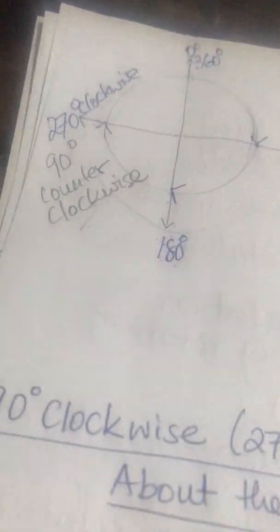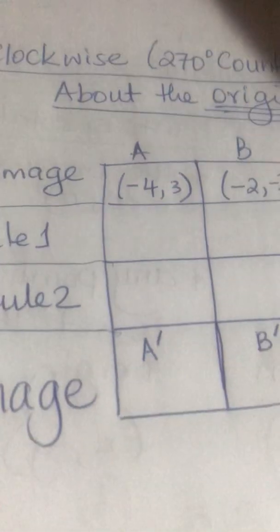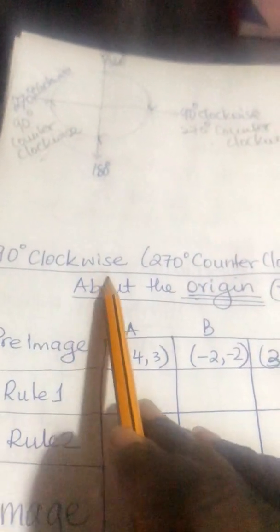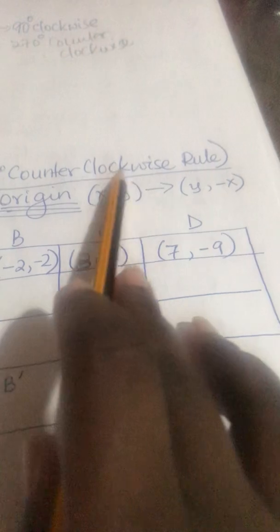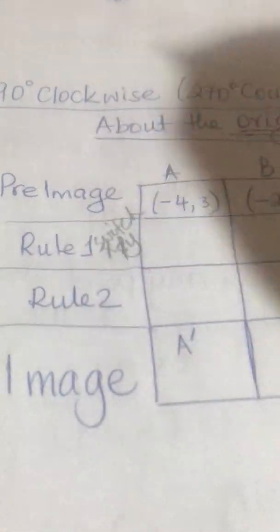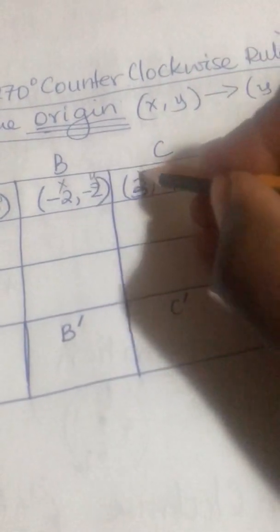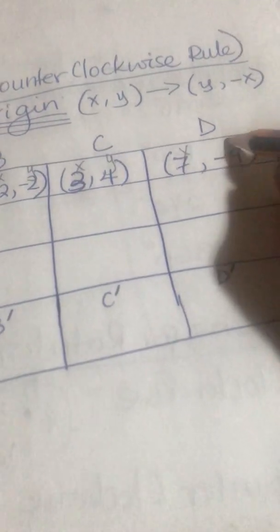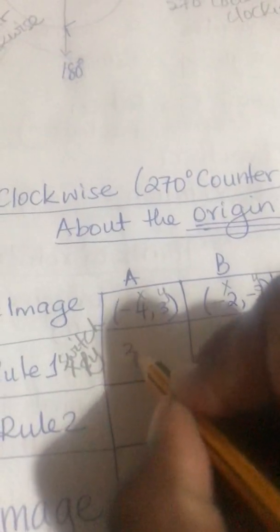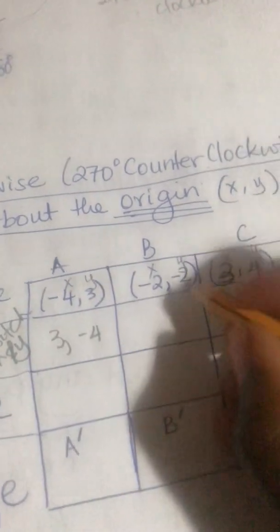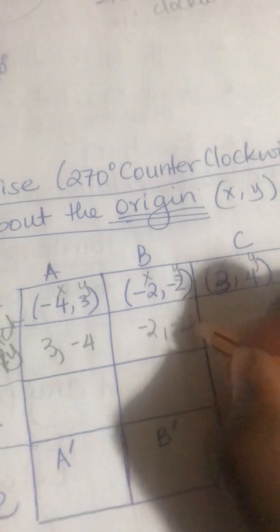Now, let us see the rule. 90 clockwise will be the same answer as the 270 counterclockwise rule. So, rule number 1, you will switch X and Y. This is your X, this is your Y. X, Y, X, Y, X, Y. Switch them. So now you have (3, -4), (-2, -2).